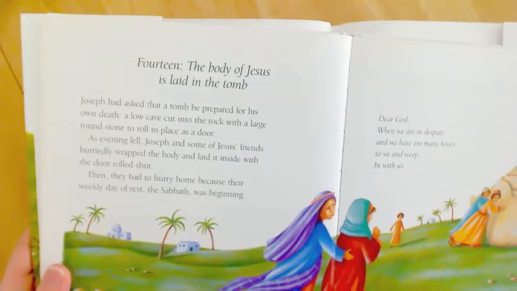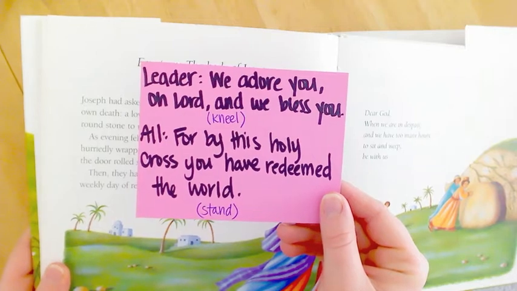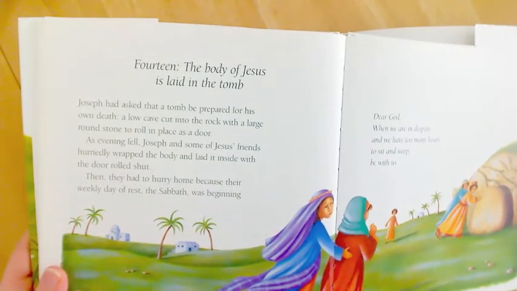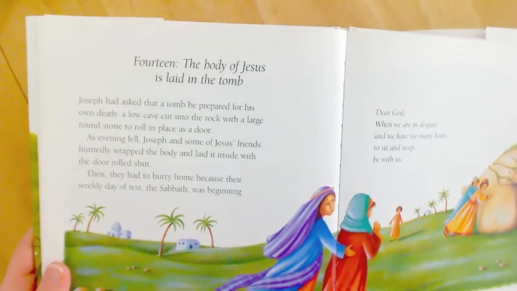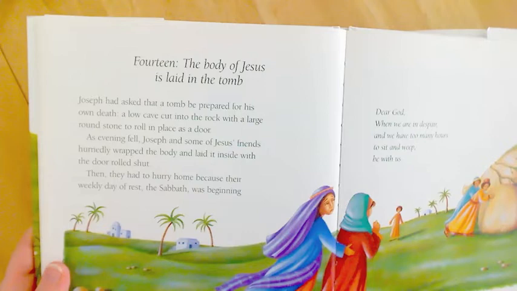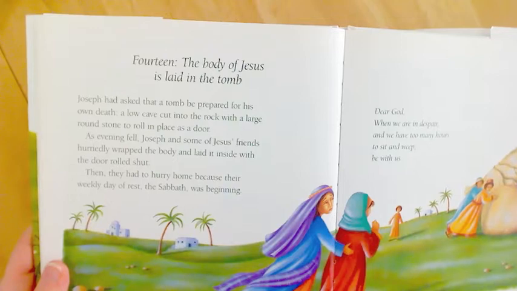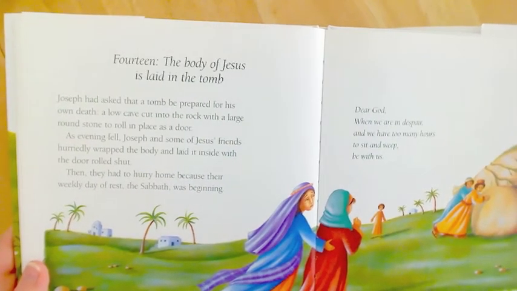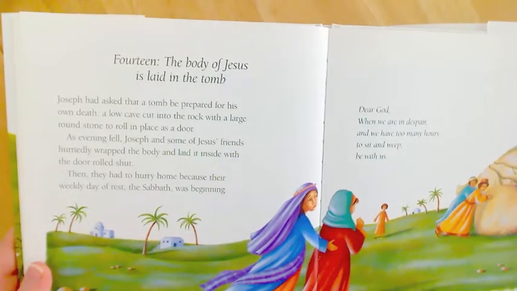Station 14. The body of Jesus is laid in the tomb. We adore you, O Lord, and we bless you, for by this holy cross you have redeemed the world. Joseph had asked that a tomb be prepared for his own death, a low cave cut into the rock with a large round stone to roll in place as a door. As evening fell, Joseph and some of Jesus' friends hurriedly wrapped the body and laid it inside with the door rolled shut. Then they had to hurry home because their weekly day of rest, the Sabbath, was beginning. Dear God, when we are in despair and we have too many hours to sit and weep, be with us.